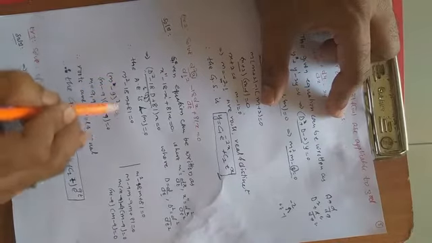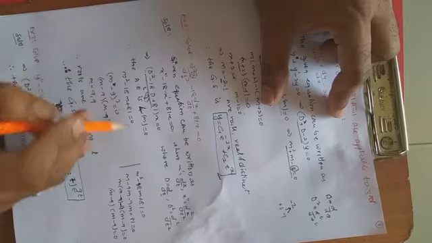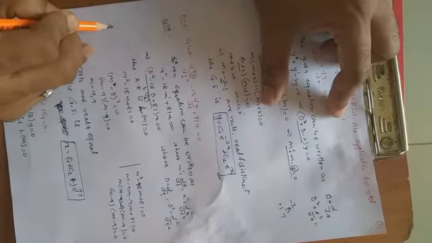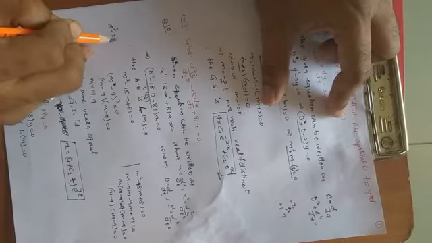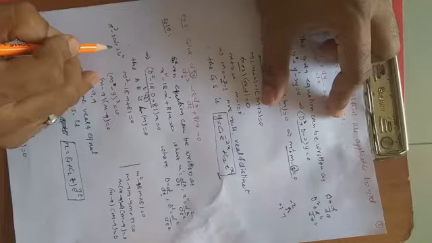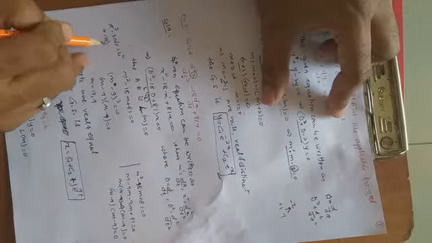Now this is a quadratic equation. We need to solve this. You can observe that this is of the form a square minus 2ab plus b square, which can be written as a minus b whole square.